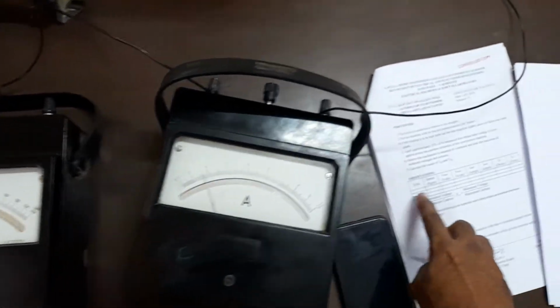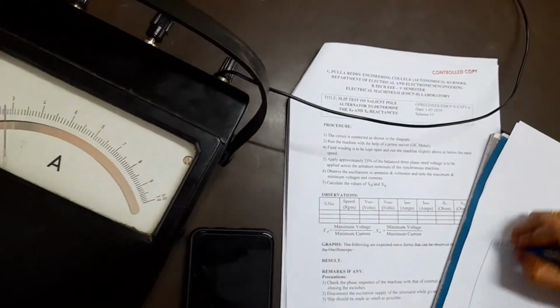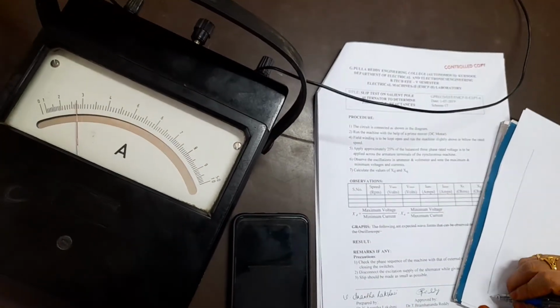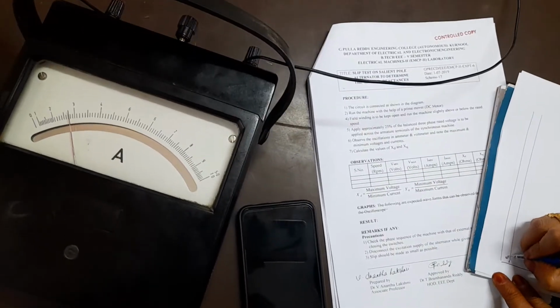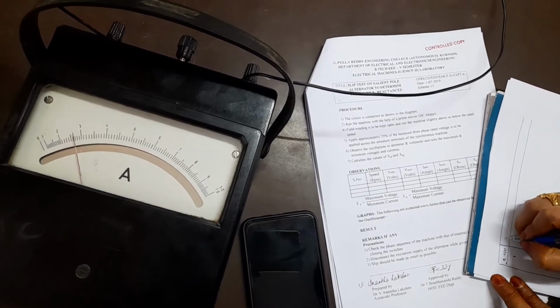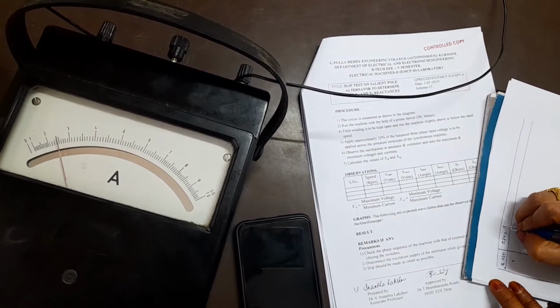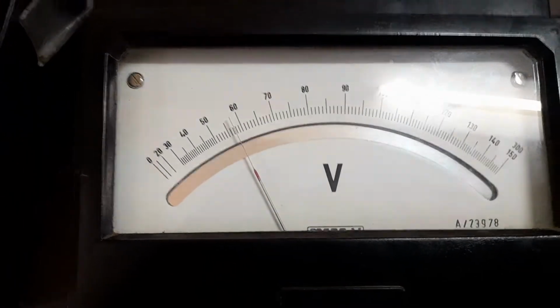So the readings are noted as shown in the tabular column. First serial number 1, speed 1485 RPM. Then voltage, minimum voltage. Please wait for a time to observe the minimum voltage.